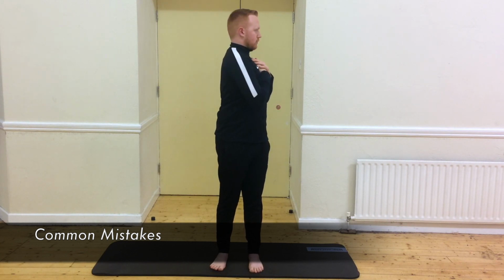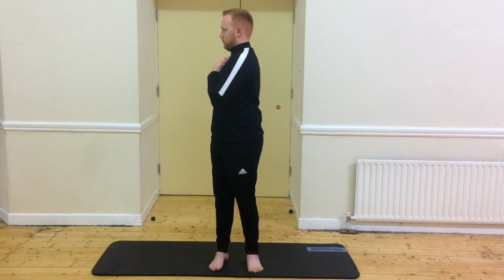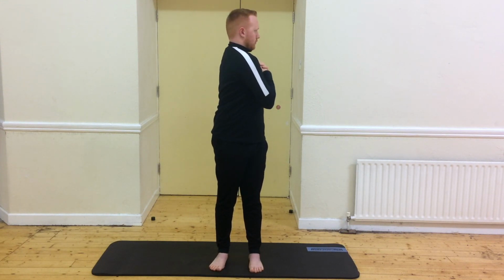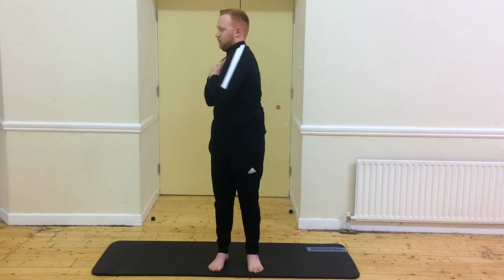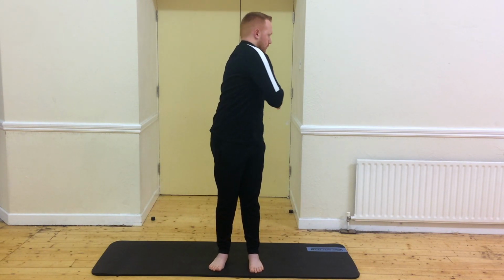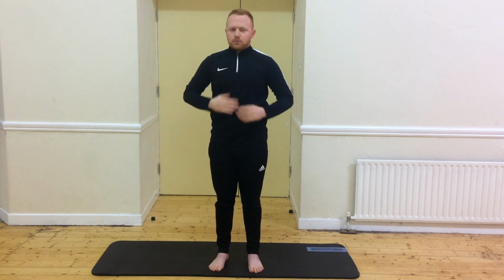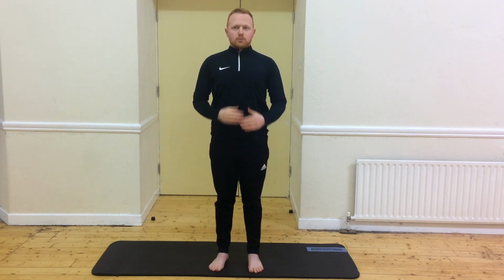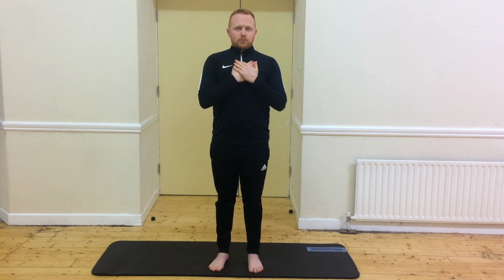Some common mistakes are not keeping the pelvis locked in place. So your pelvis actually moves with the spine. So obviously you'll get more rotation. Using the shoulders and arms to actually drive the movement more. So again, we're compensating because we lack movement in the spine. So we use the shoulders to drive the movement. So just a nice, smooth movement.